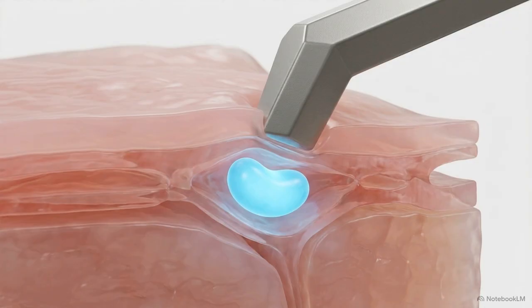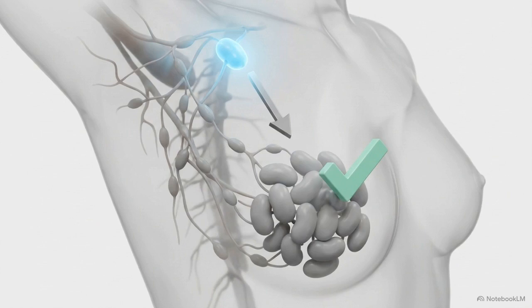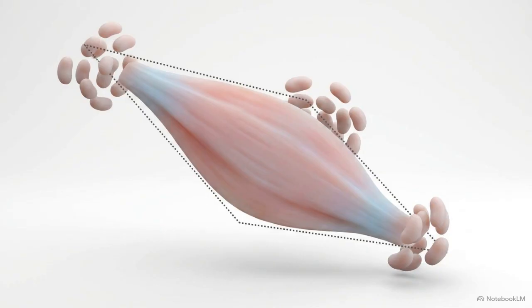To avoid the severe complications of removing all these nodes, a full axillary dissection, surgeons locate the sentinel lymph node. This is the very first node to receive drainage from the tumor. If it is free of cancer, the rest of the axillary basin is typically spared. Axillary mapping is entirely relational to the pectoralis minor. This geometry dictates the aggressiveness of surgical staging.